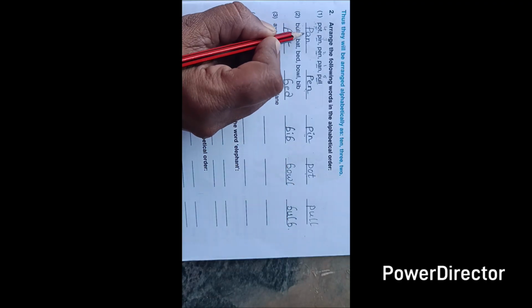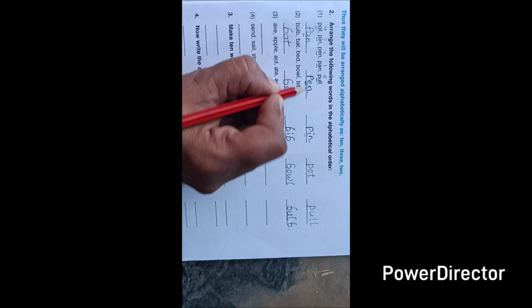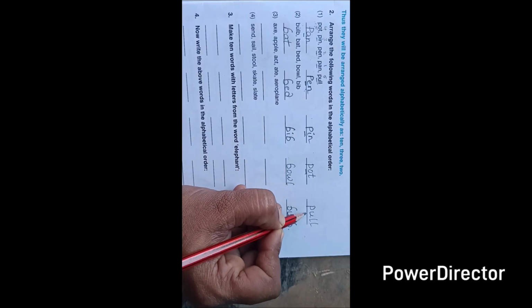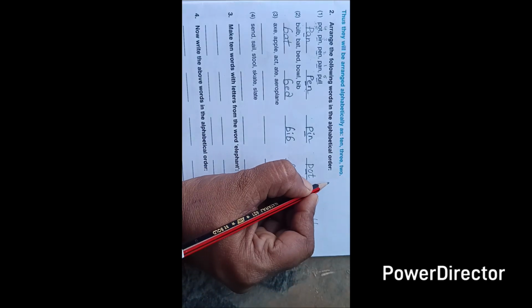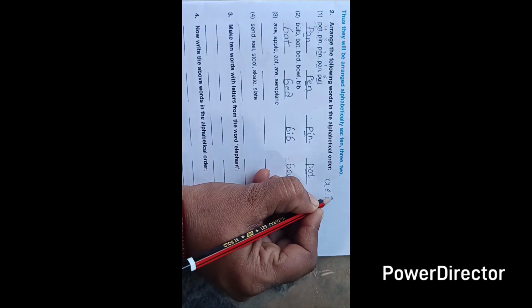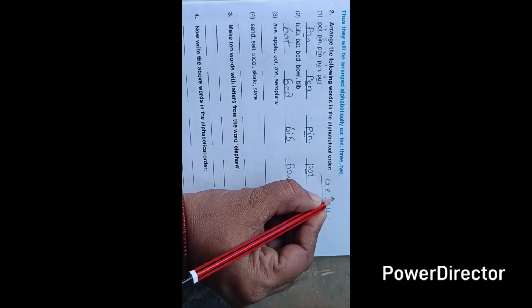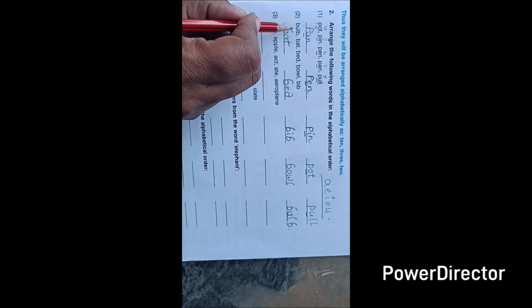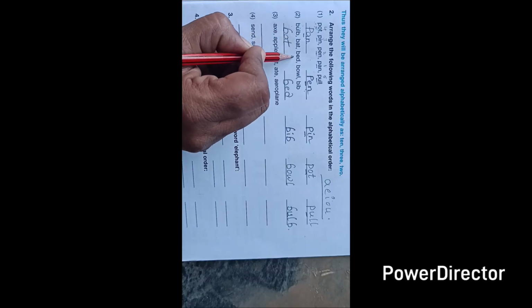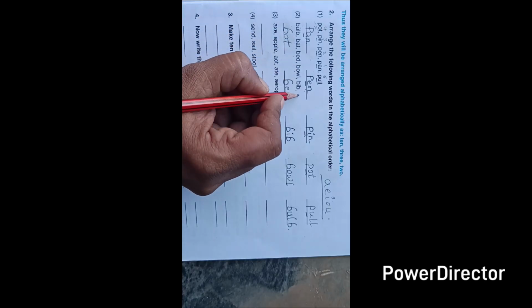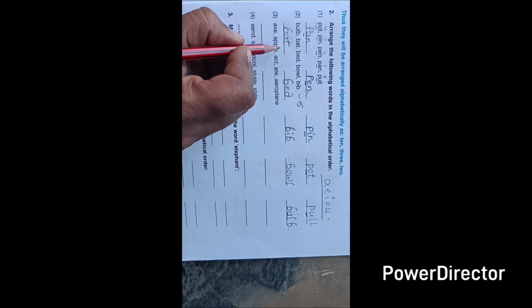The second letters follow the order A, E, I, O, U, the vowel order. Second one: bulb, bat, bed, bowl and bib. There are five words here.